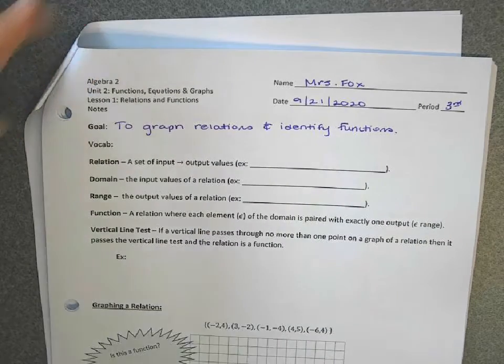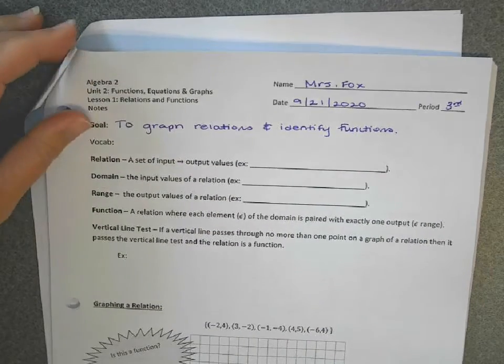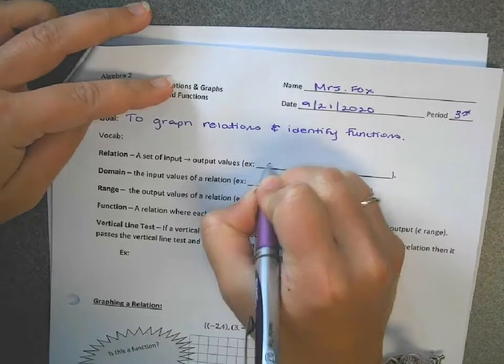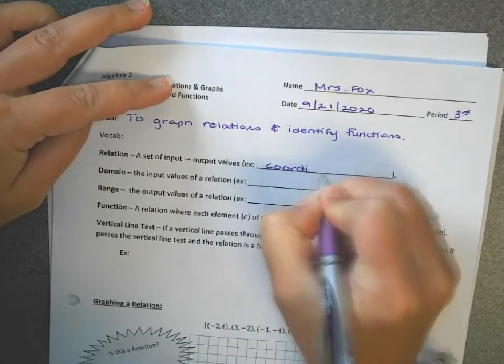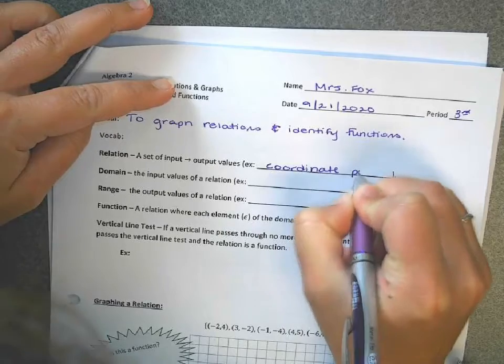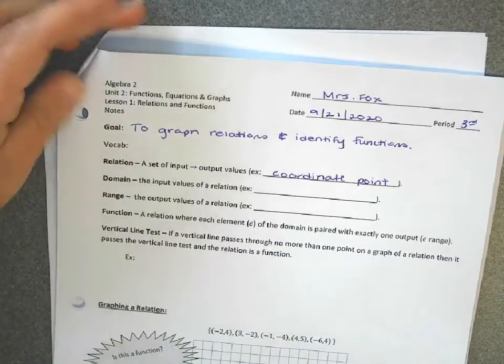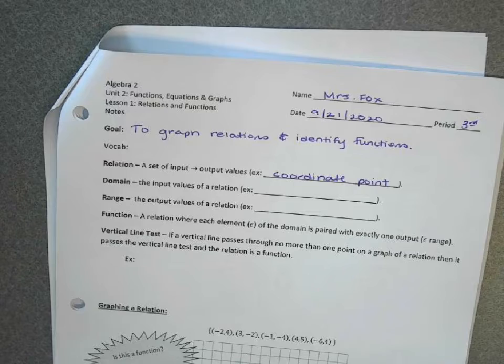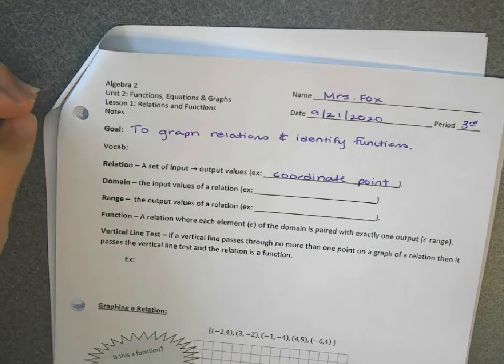All right, so the first one is a relation, and an example of a relation would be a coordinate point. So a relation is a set of inputs that have output values. Your input is like your x value, and your output would be your y value. So a coordinate point is a relation.